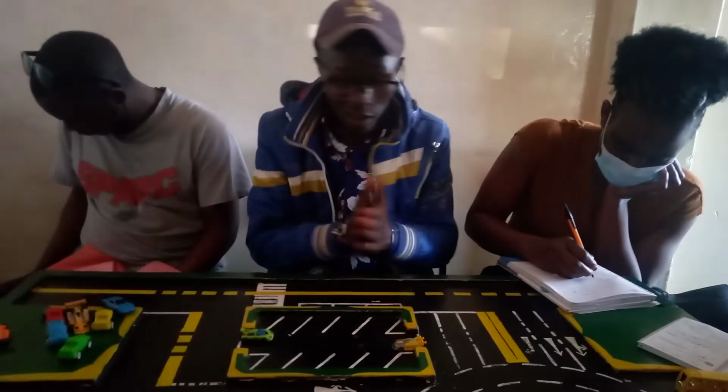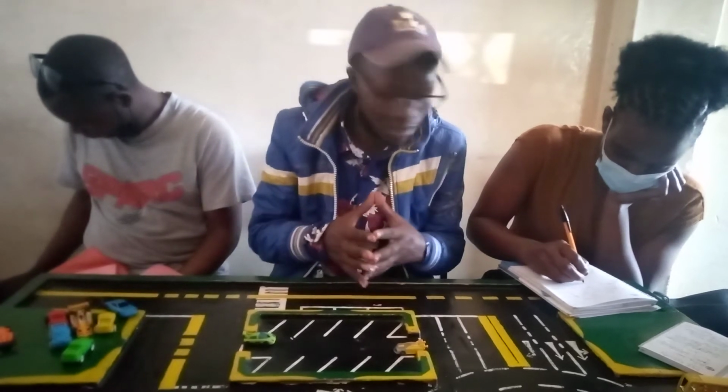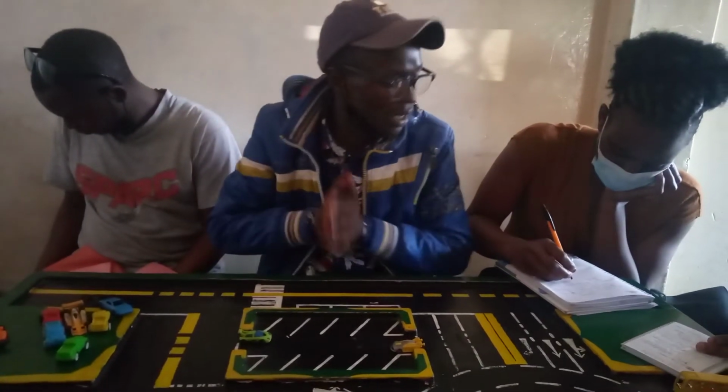That is rule number two. We follow via the entrance and leave via the exit. The unmarked part is the entrance. The marked part is the exit.